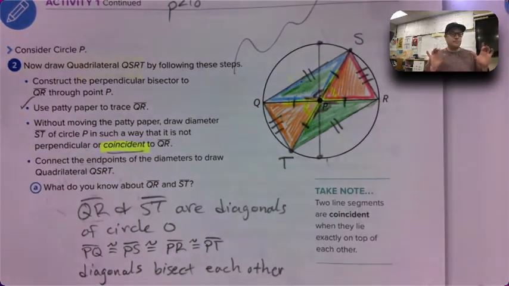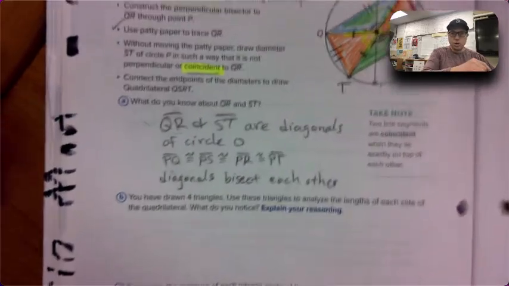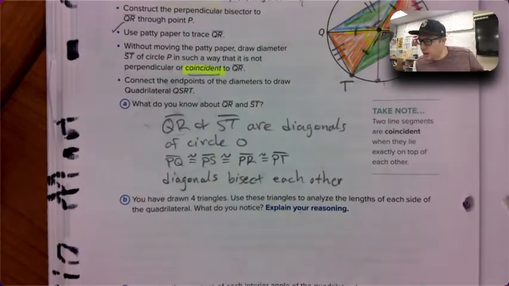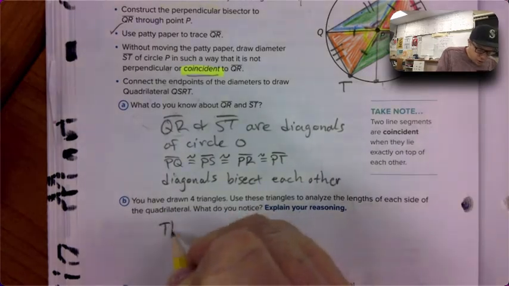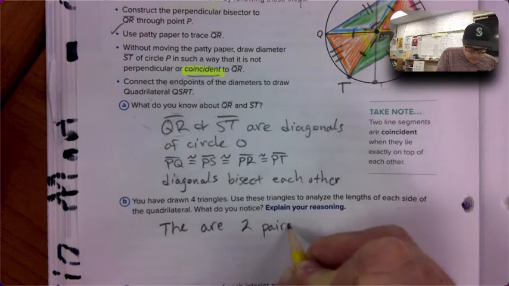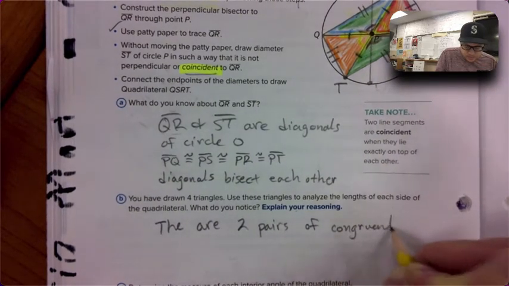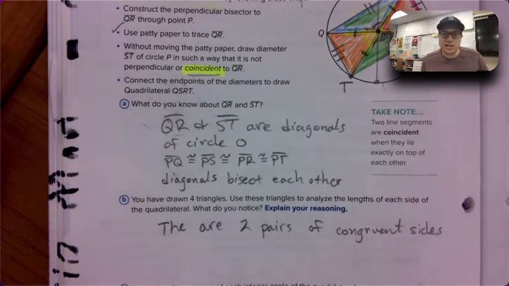So we're going to make some very specific statements in this problem. You have drawn 4 triangles. What do you notice? Here's one thing that I notice. I notice that there are 2 pairs of congruent sides. Let's name them.